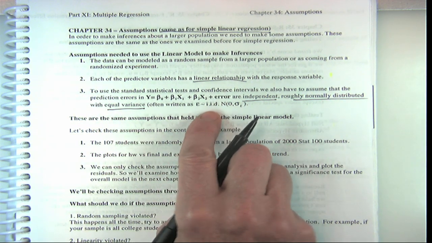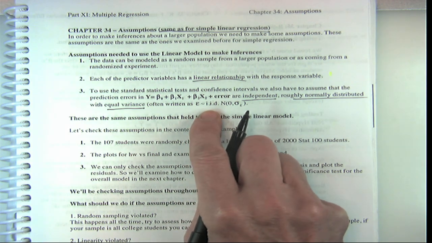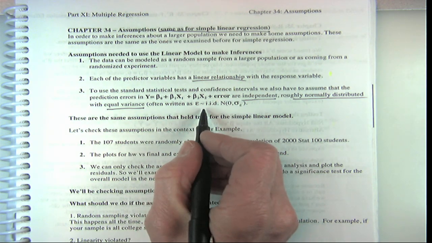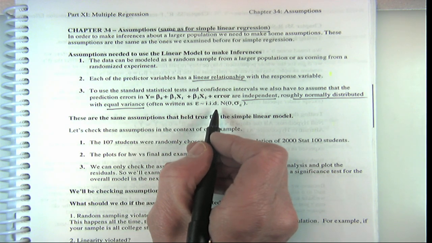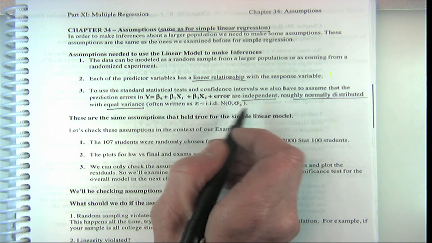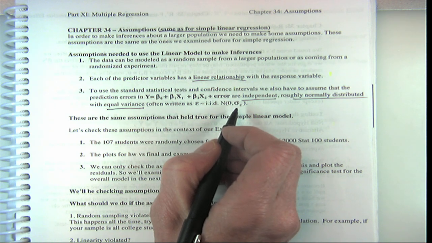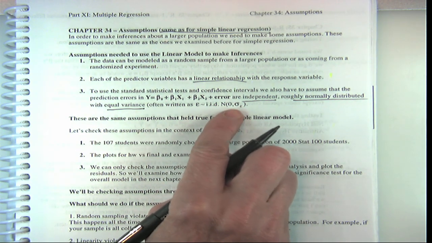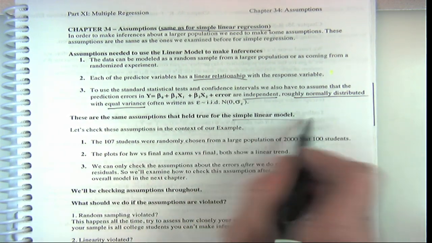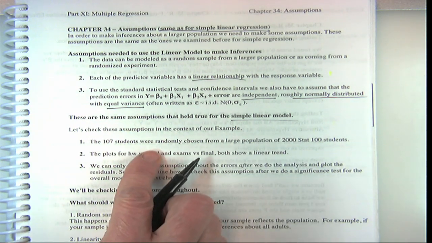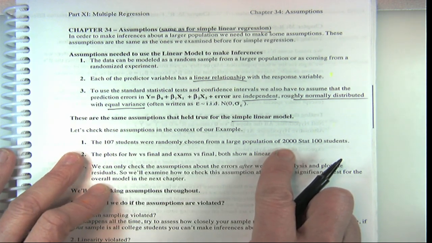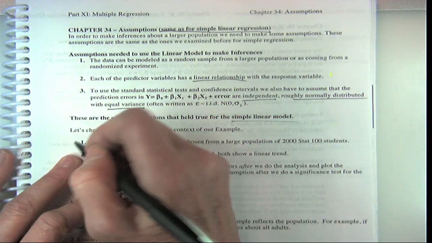And you'll see this written if you take almost any statistics class. The way they express this is that the errors have to be independent and identically distributed, IID, normal, with mean 0 and the same sigma, the same standard deviation of the errors. So these are the same assumptions that we had before. Let's check it with our example. The 107 students were randomly chosen from a much larger population. We're assuming that.